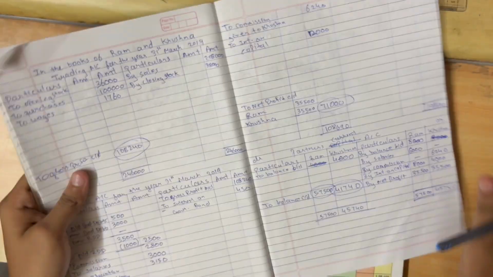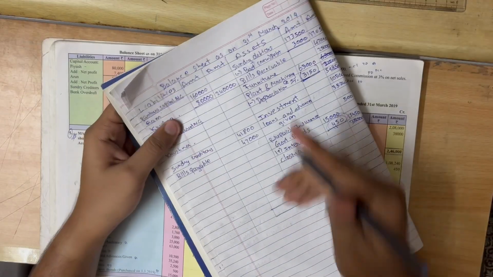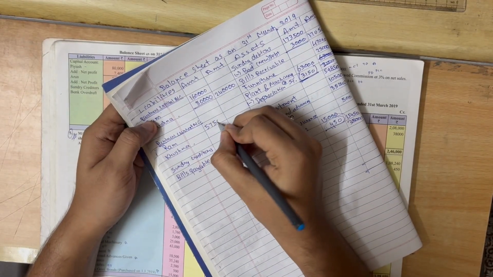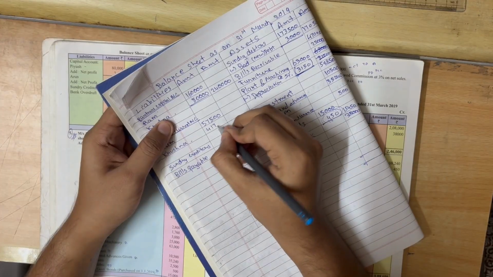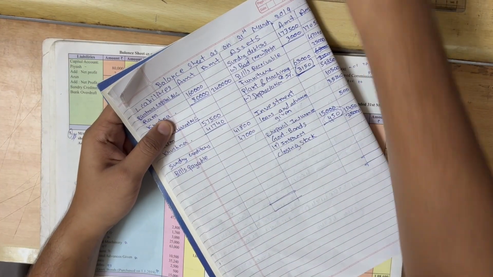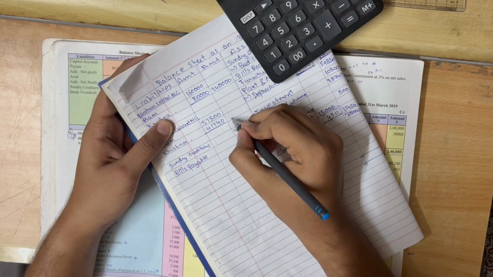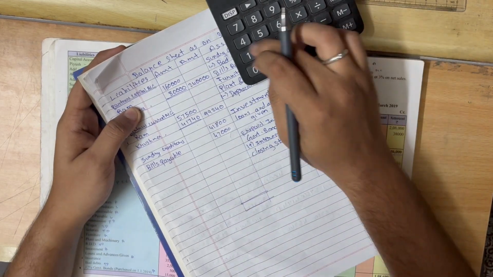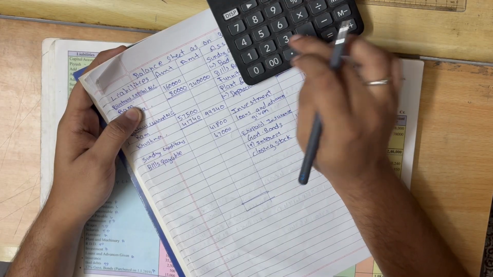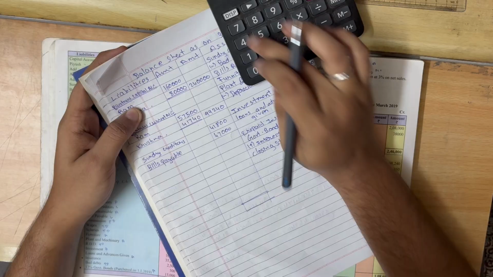So let's do it. Ram is getting 57,500 and Krishna was getting 41,740 rupees. Now we'll add it. The total is 99,240. Now let's add the liability side. Plus 41,800 plus 47,000.